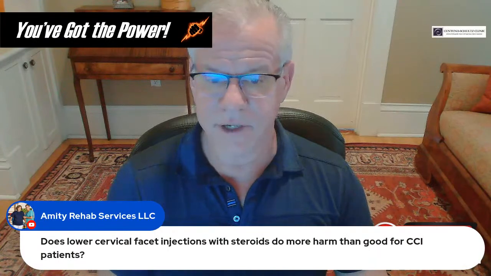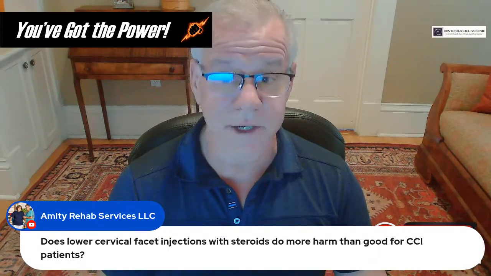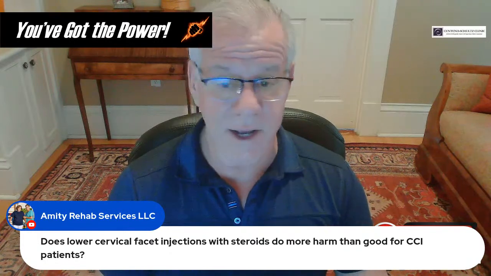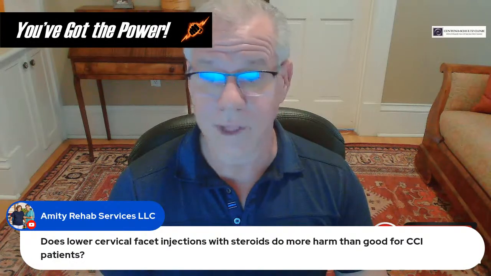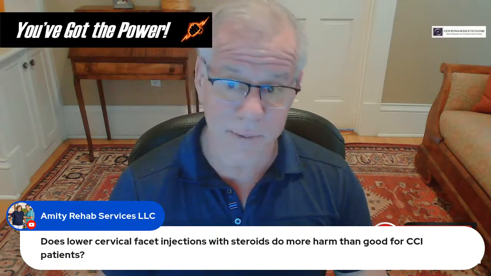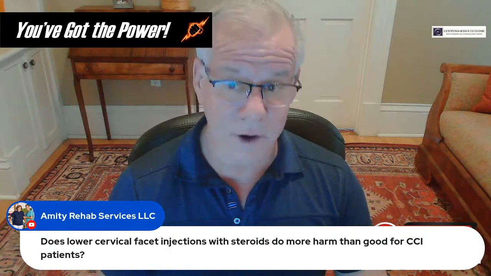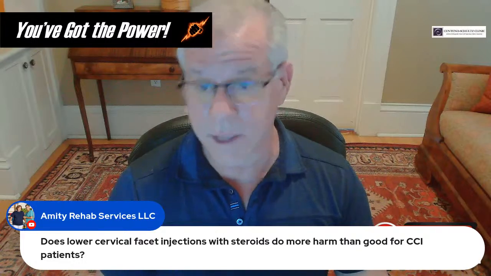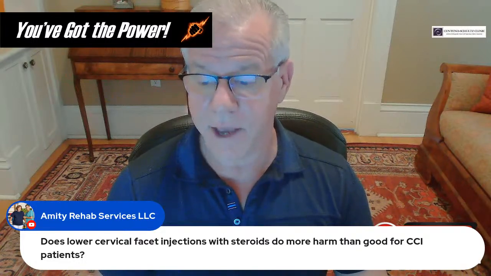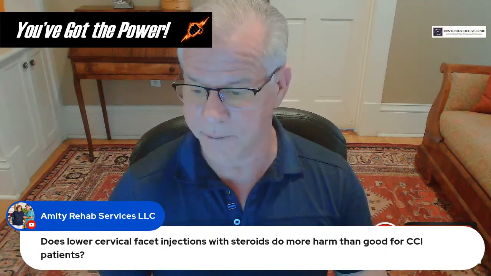Amity Rehab Services asks, do lower cervical facet injections with steroids do more harm than good for CCI patients? I wouldn't recommend lower cervical facet injections with steroids. I think that's going to be more likely to harm the patient than help the patient in the long run, because those steroids kill off cartilage. We know that pretty conclusively now, both from clinical studies and we've known it for decades from in vitro and in vivo studies.